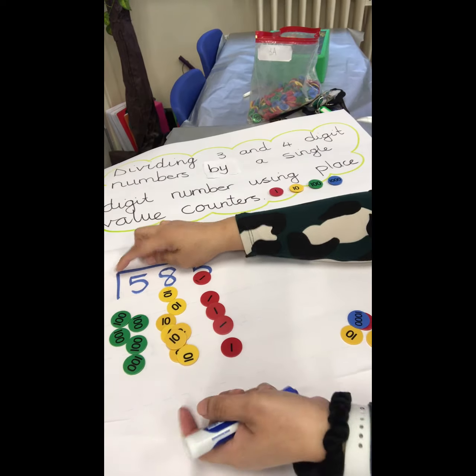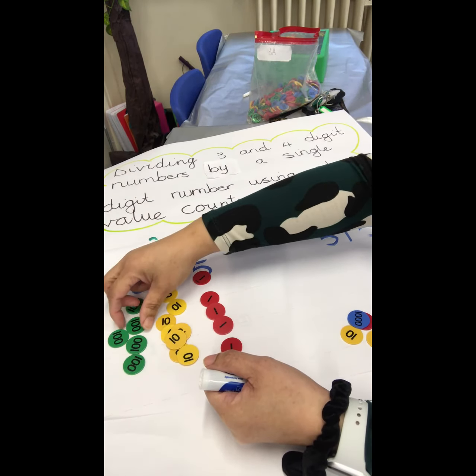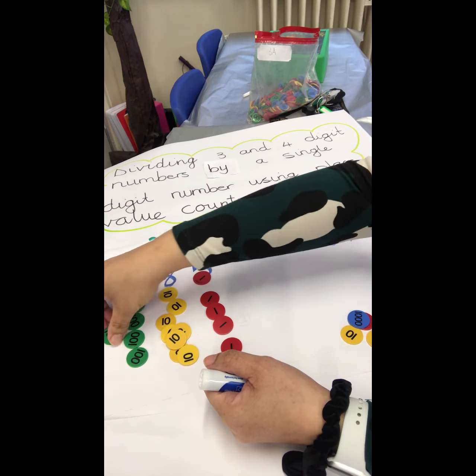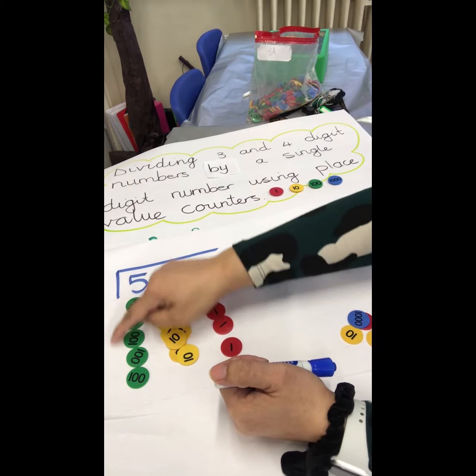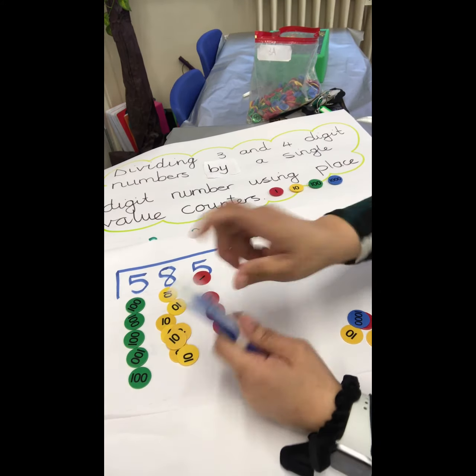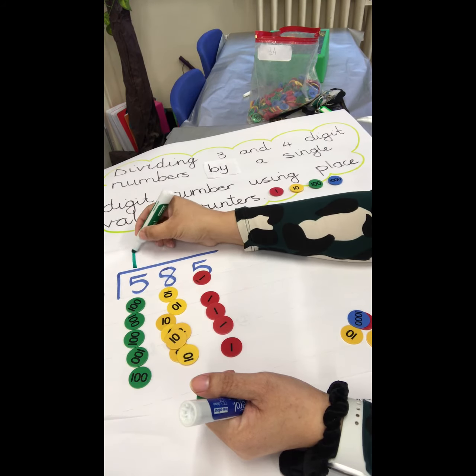So let's put the 500s into a group of 5. Count with me. 1, 2, 3, 4, 5. How many groups of 5 did we manage to make? We made one whole group. So I can put 1 above the hundreds column.